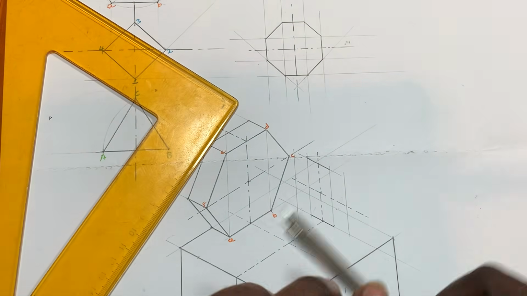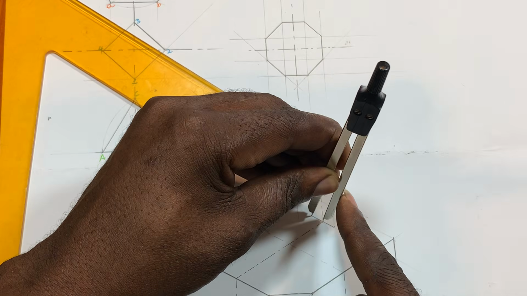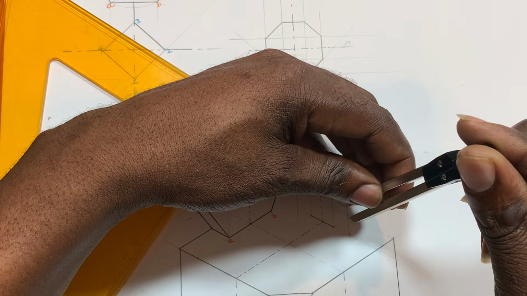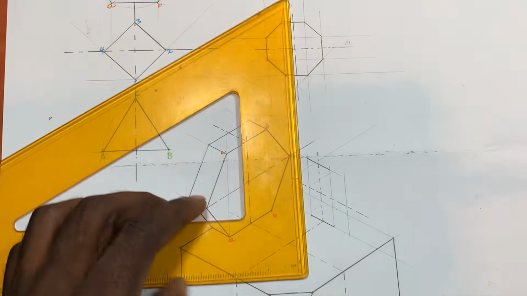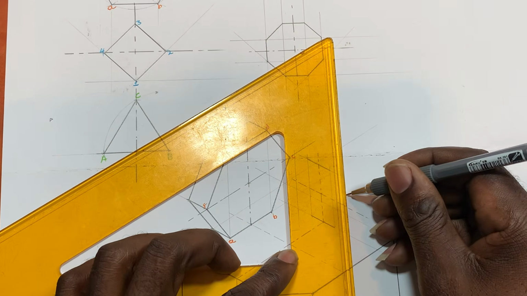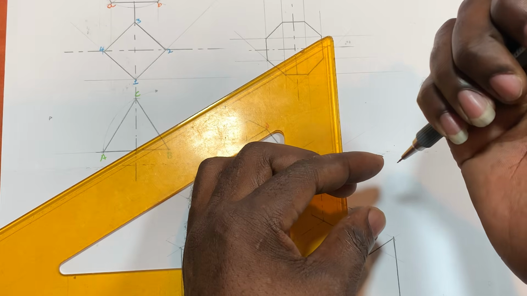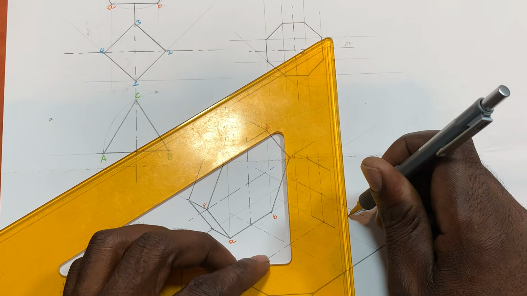Then it's still the same 7mm, isn't it? Now come and place it here. Just mark here and mark right there. So I can close it solid here.